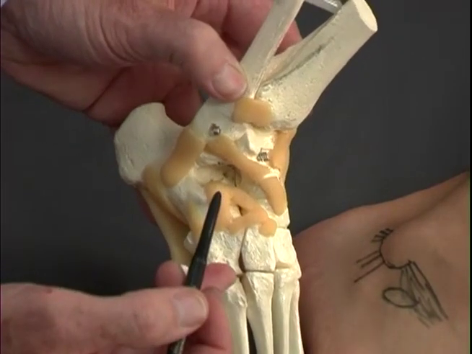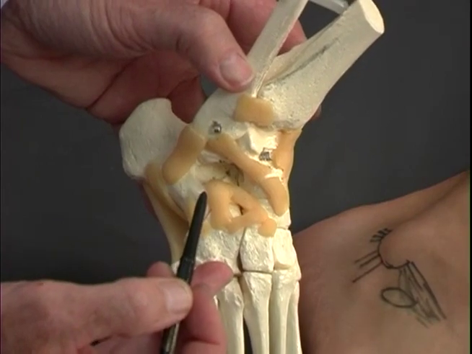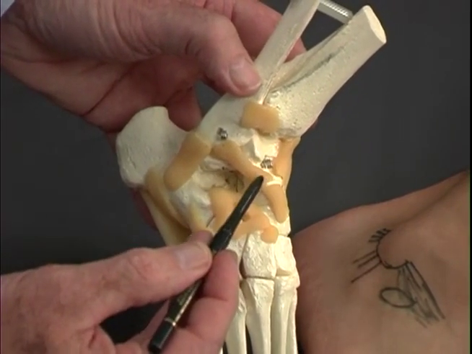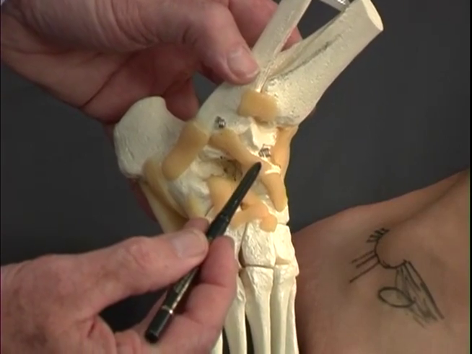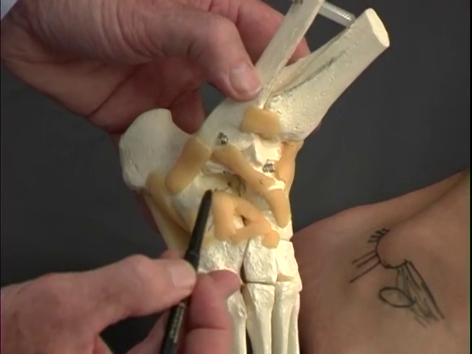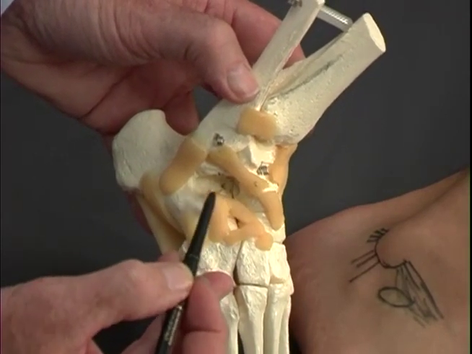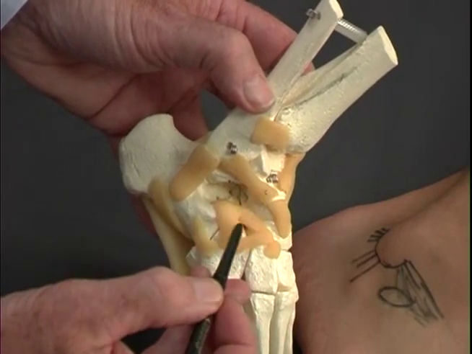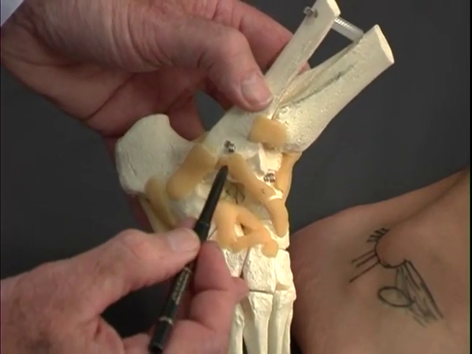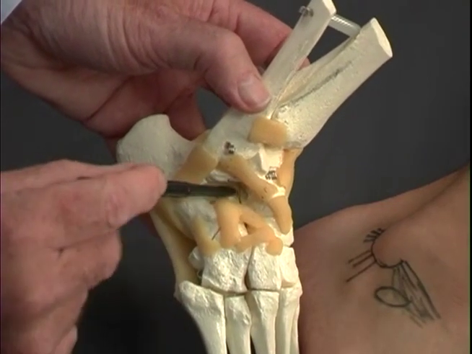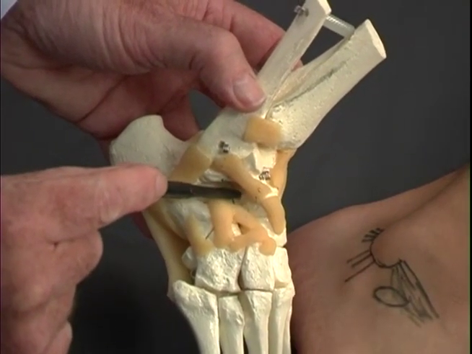This area is also surrounded by the anterior talofibular ligament right here, and the calcaneonavicular ligament right here. So the area all around the sinus tarsi can be quite tender and needs to be injected, these attachments all around the sinus tarsi as well as into the sinus tarsi itself.